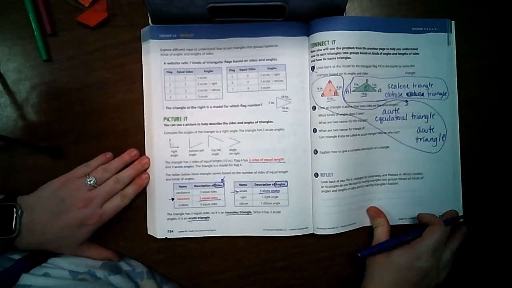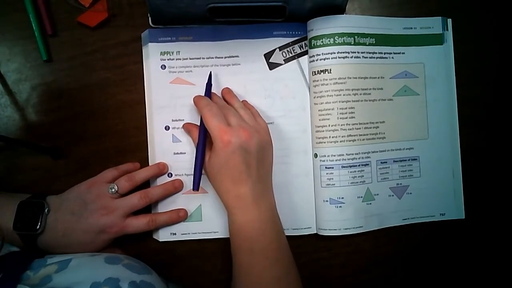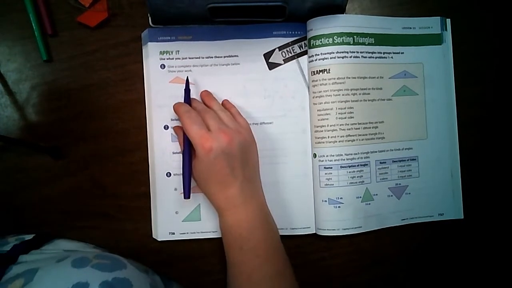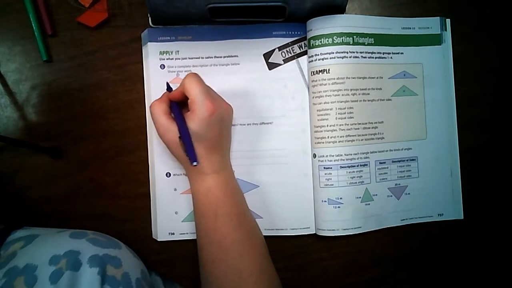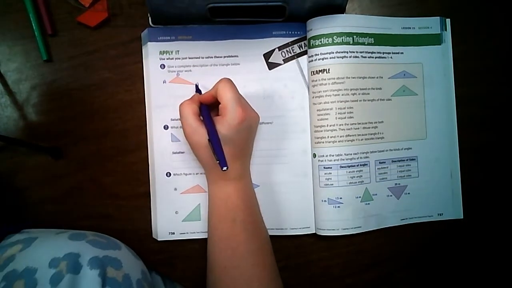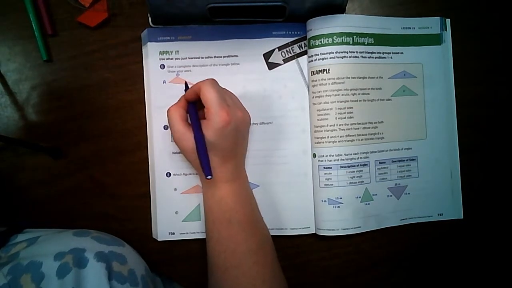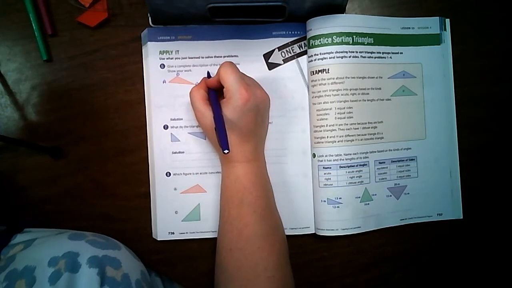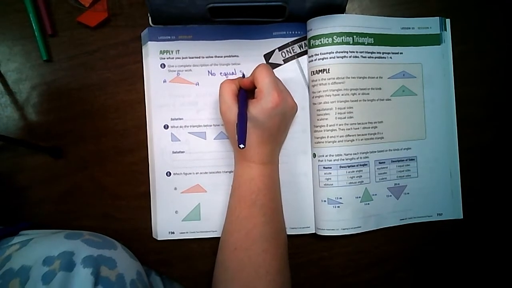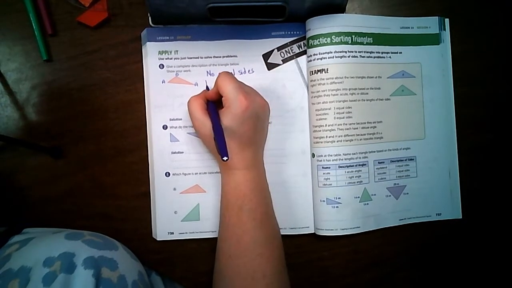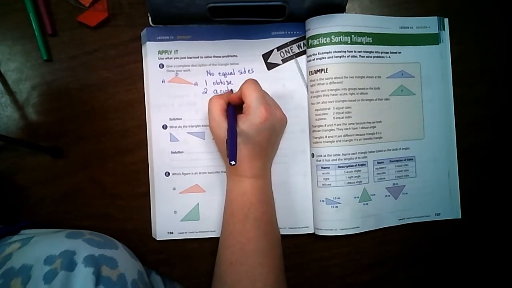Okay, let's go ahead and turn to page 736. Give a complete description of the triangle below. Show your work. Okay, so first let's label our angles. We've got obtuse, acute, and acute. It's kind of hard to tell the side lengths, but I don't think any of these are the same length. So we're going to say no equal sides, 1 obtuse angle, 2 acute angles.